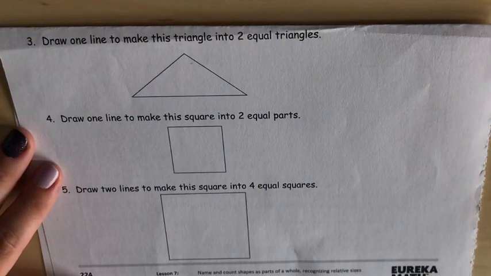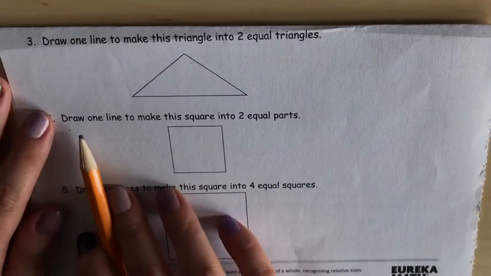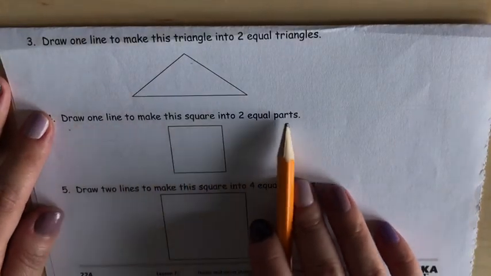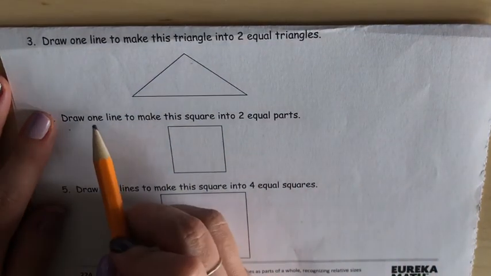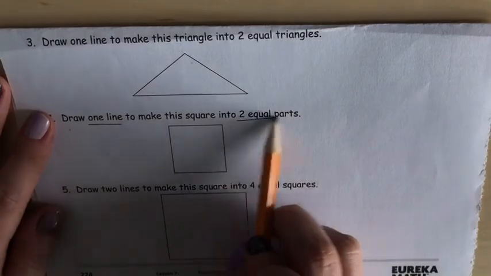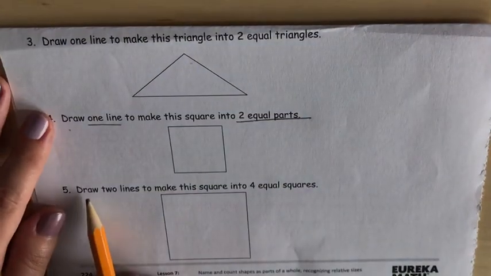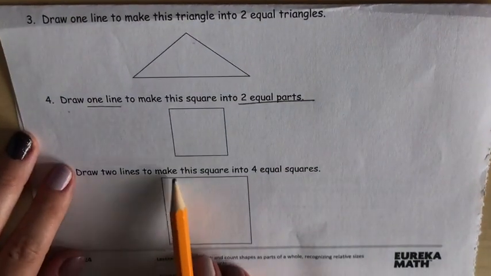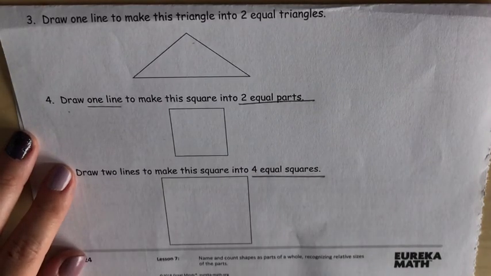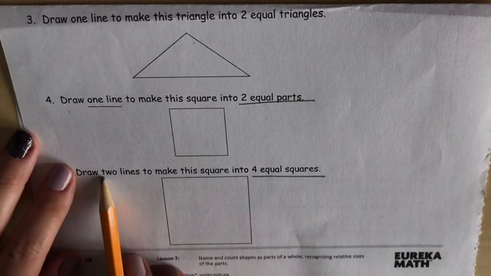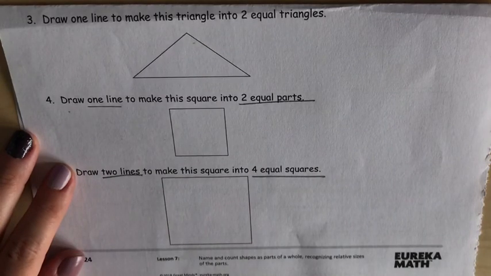Stop and think. They have to be equal. Next one. Draw one line to make this square into 2 equal parts. One line only. 2 equal parts. Next one, draw 2 lines to make this square into 4 equal squares. We need 4 equal squares with 2 lines.